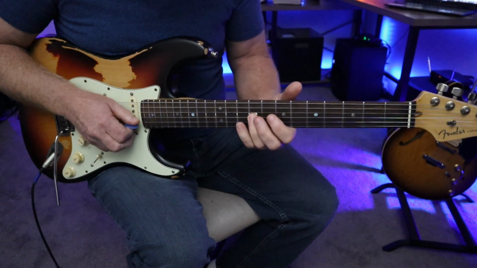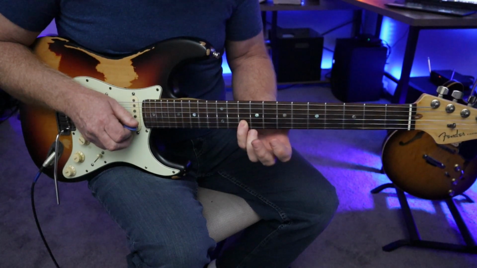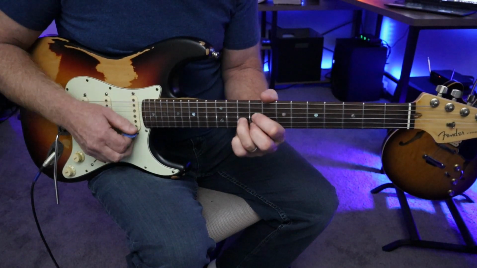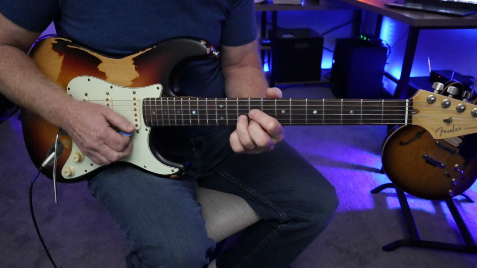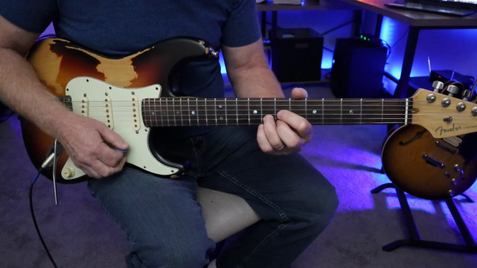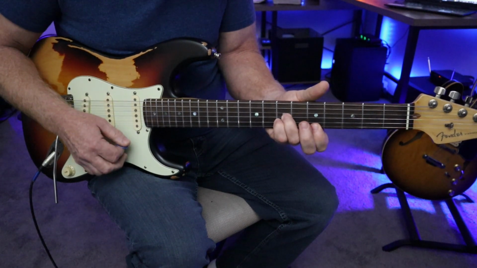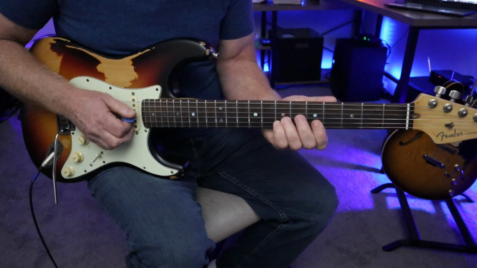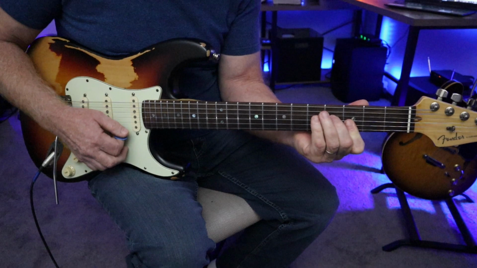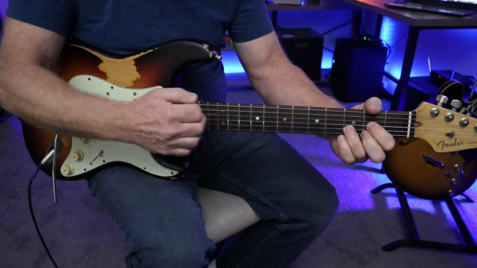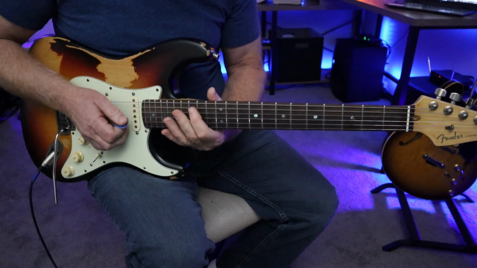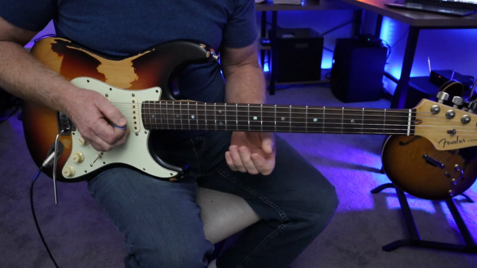So the E note and the A note here are part of the A chord. I'm just looking at these little triads through this whole thing. A, G, A, G, and D. When you know the triads all over the neck, you'll be able to improvise over this easily.